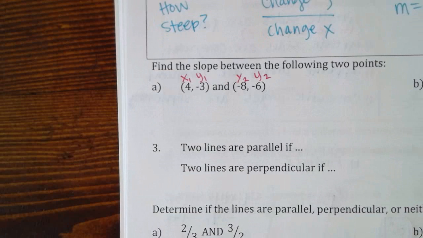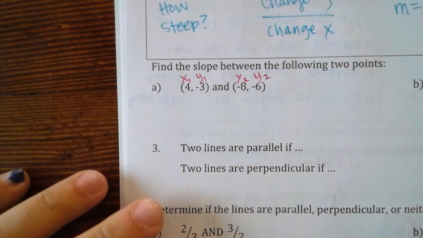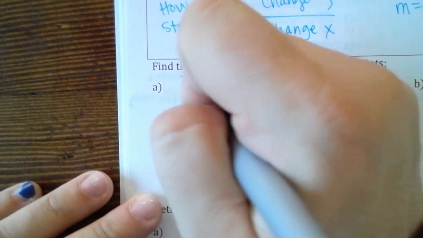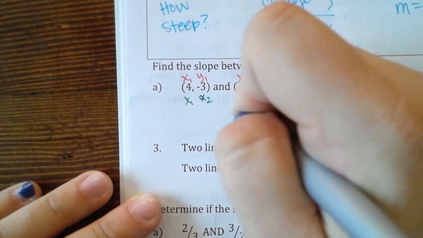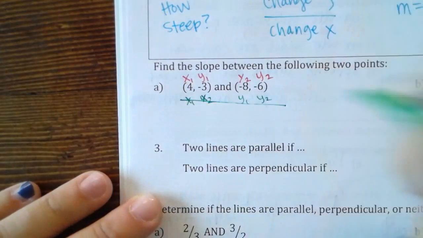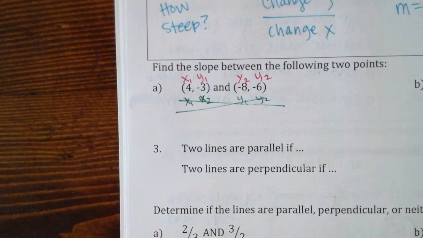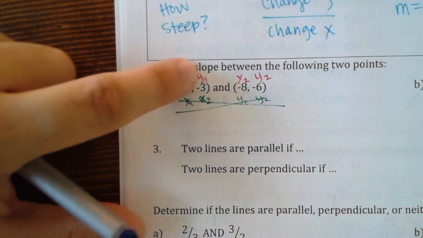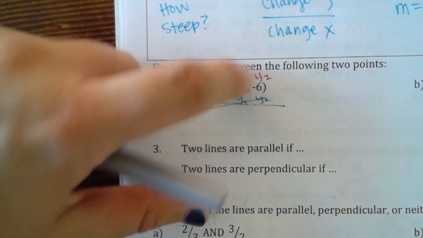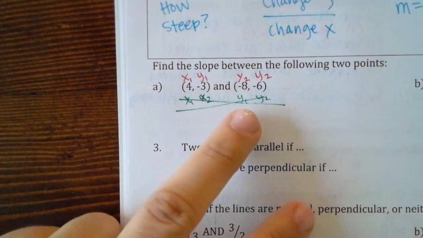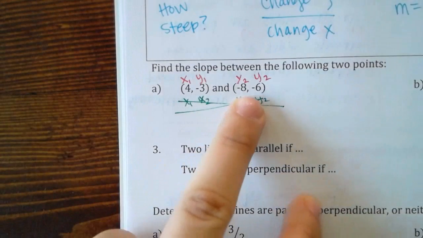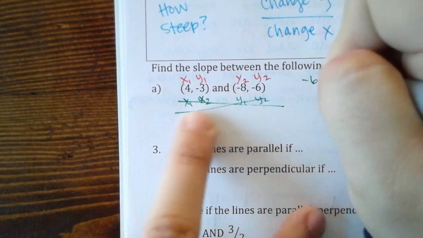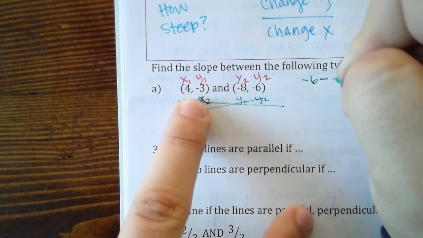If there's a mistake right here, it's usually because you've gone x1, x2, y1, y2. That is not the way to do it. Again, what it means is the x value of the first point, the y value of the first point, the x value of the second, the y value of the second. Now let's plug that in. Formula says y2 minus y1. So y2 is a negative 6 minus y1 is a negative 3.